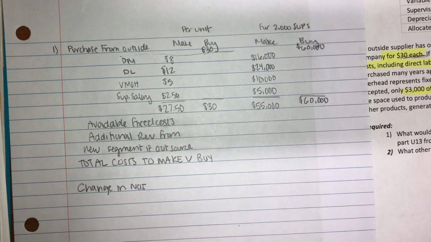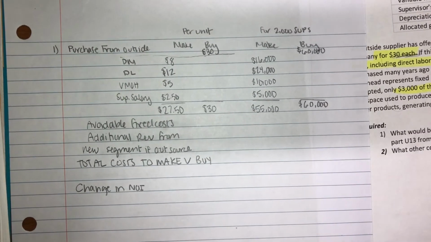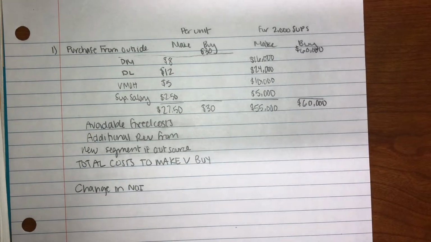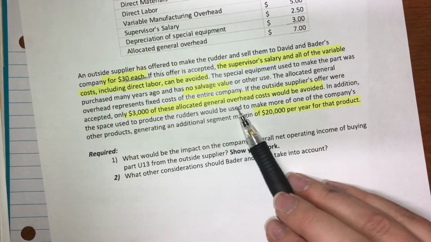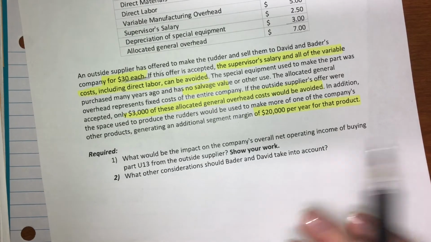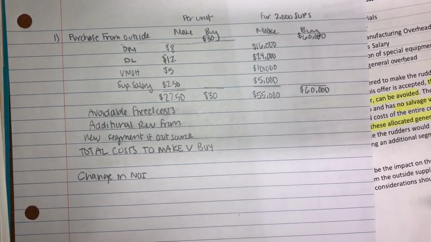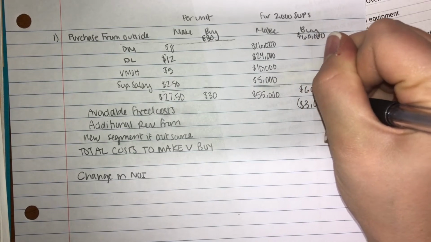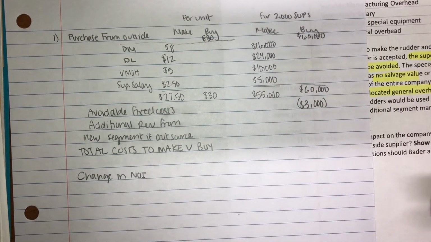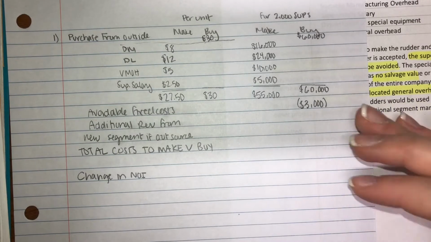Are we done? And the answer is no. It's a rhetorical question. We have some avoidable fixed costs that we read about, right? It told us that $3,000 of the allocated general overhead costs could be avoided. So we want to reduce $60,000 by $3,000 because those are things that could be avoided. This option is starting to look better.